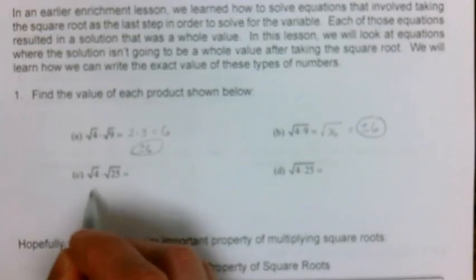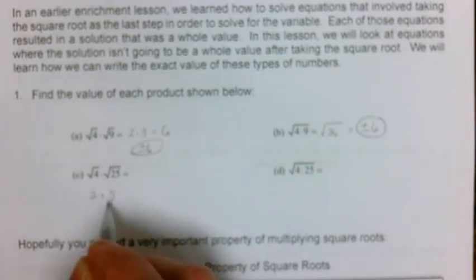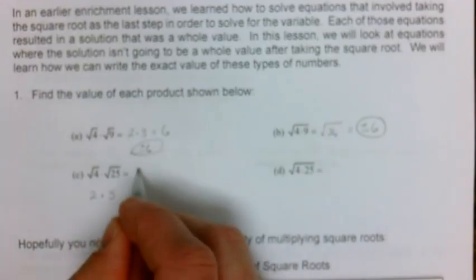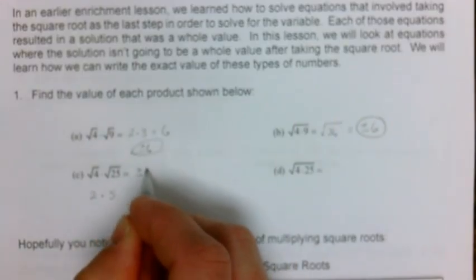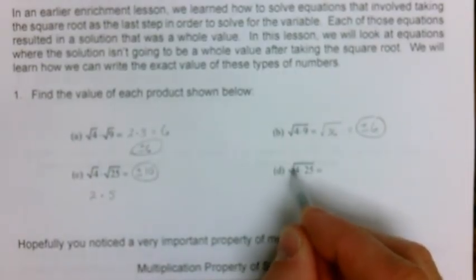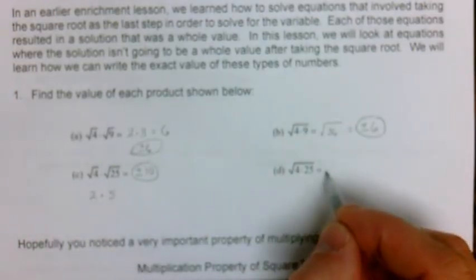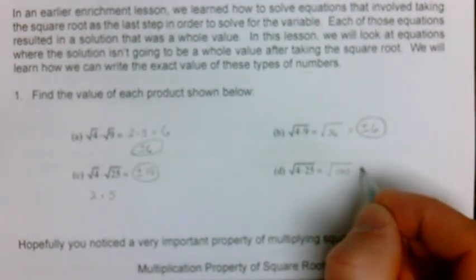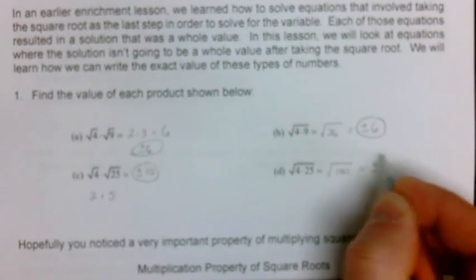In example C, we have the square root of 4 multiplying the square root of 25. The square root of 4 is 2, and the square root of 25 is 5. 2 times 5 is equal to 10. And again, there's going to be two answers, positive or negative 10. Finally, in letter D, now we have the square root of 4 times 25. So again, it looks similar to this, only we have to multiply first. 4 times 25 is 100. And then the square root of 100 is positive or negative 10.